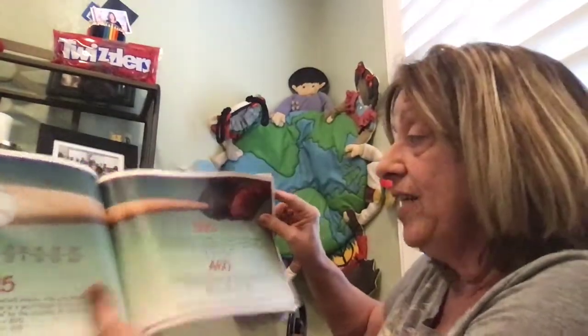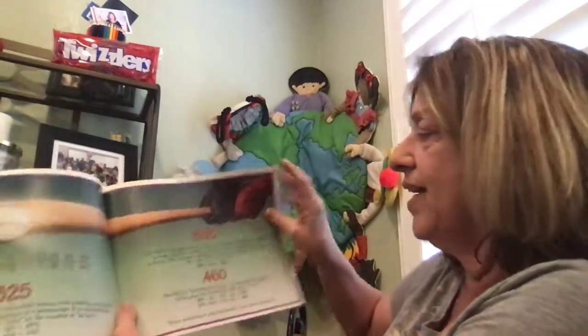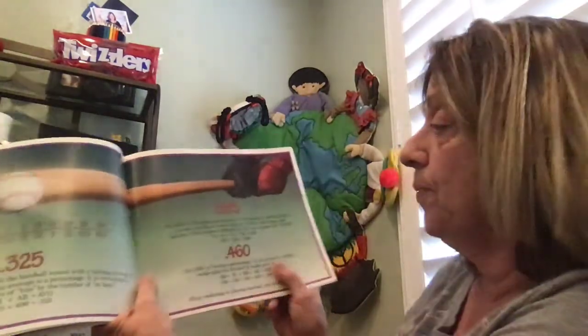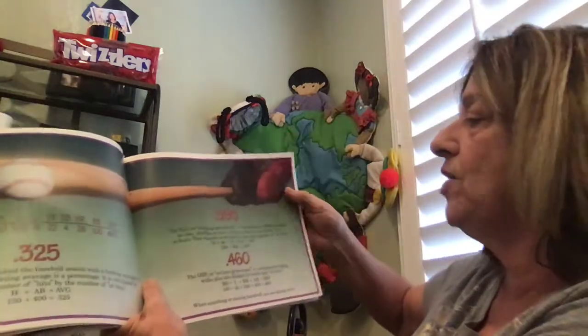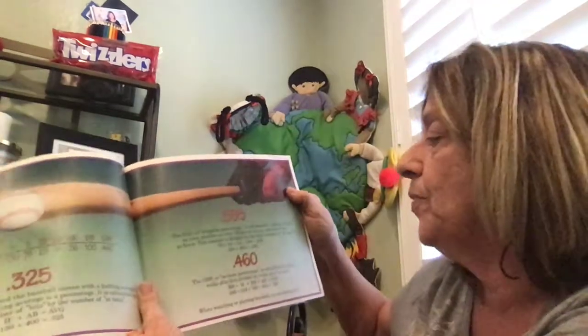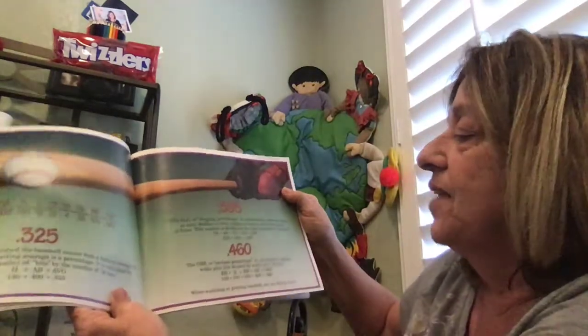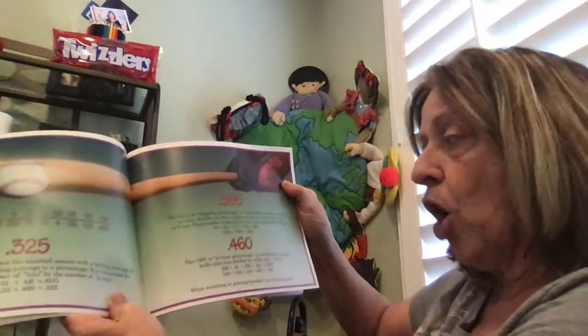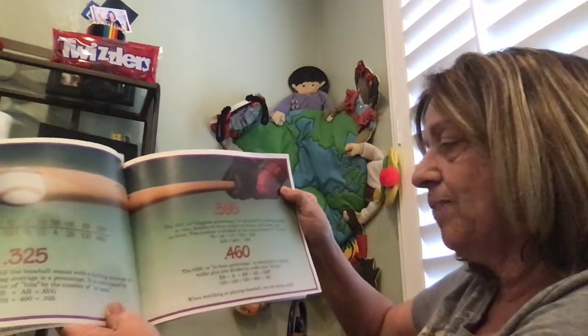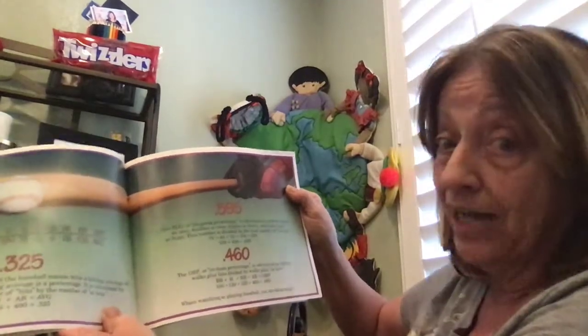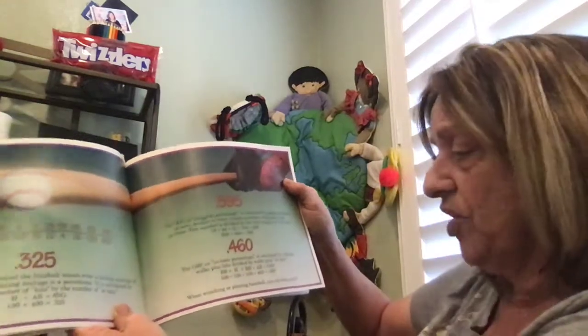The SLG, or slugging percentage, is calculated by adding singles as 1s, doubles as 2s, triples as 3s, and home runs as 4s. This number is divided by the total number of at-bats. The OBP, or on-base percentage, is calculated by adding walks plus hits divided by walks plus at-bats. When watching or playing baseball, you are doing math.